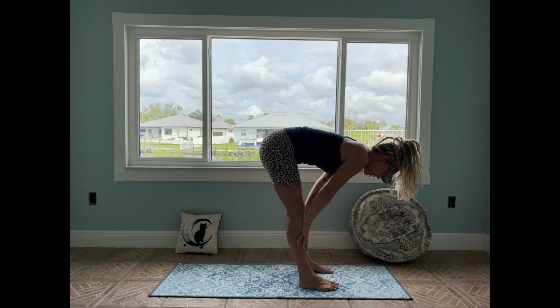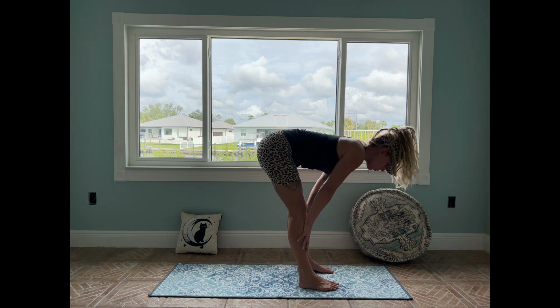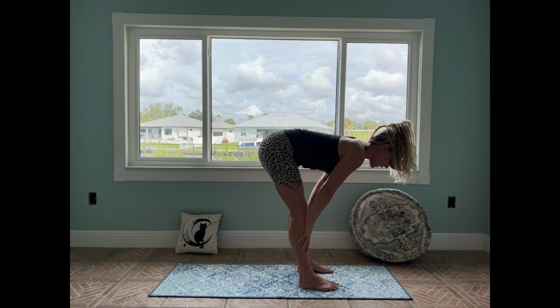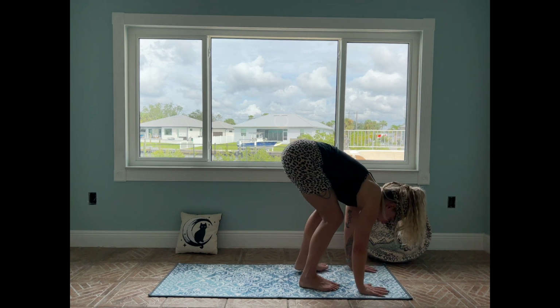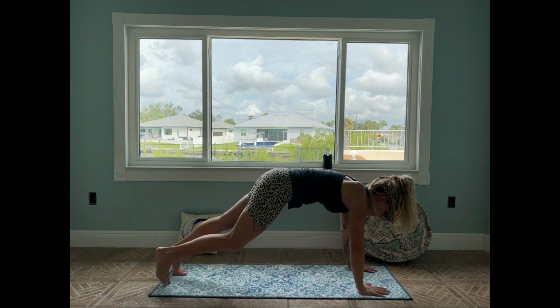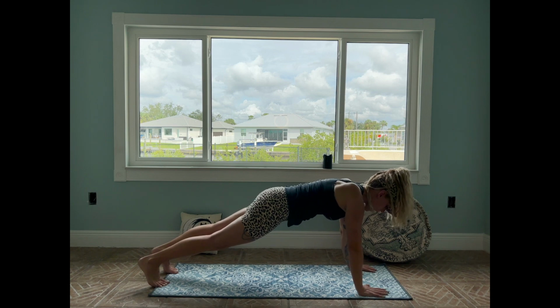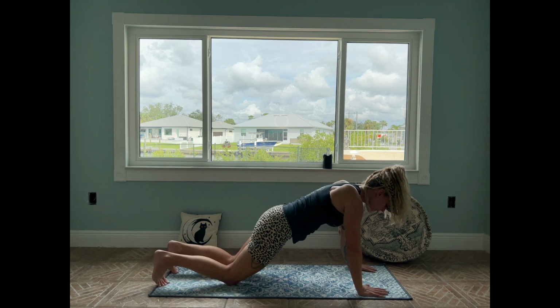to our halfway lift. Rolling those shoulders back, squeezing those shoulder blades. Kind of familiar as we did in our wide leg halfway lift. Exhale, forward fold. And then we're going to drop our hands and walk or hop our way back into a plank. From here, we're going to drop our knees to the earth.